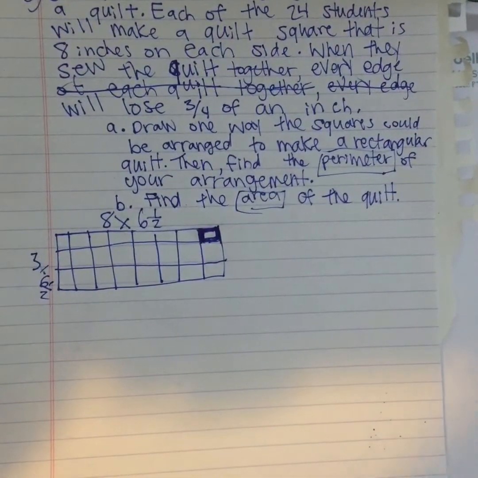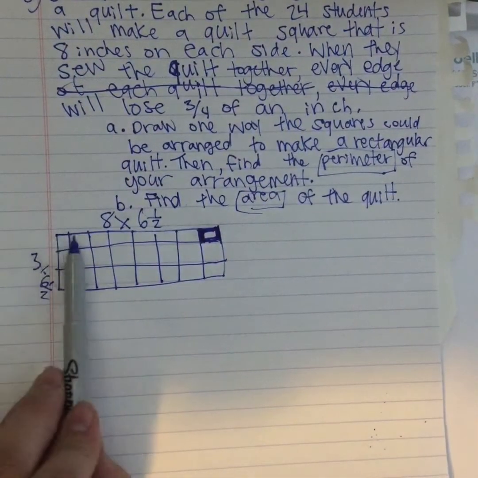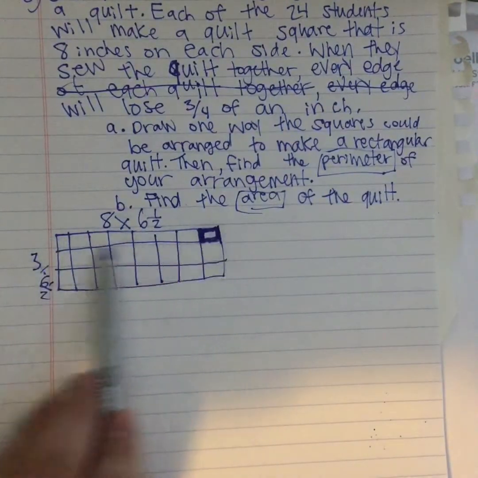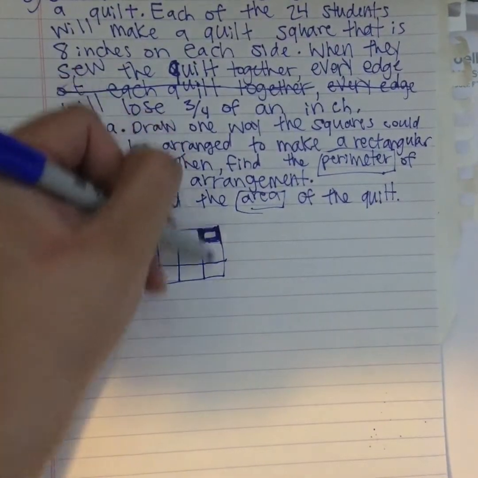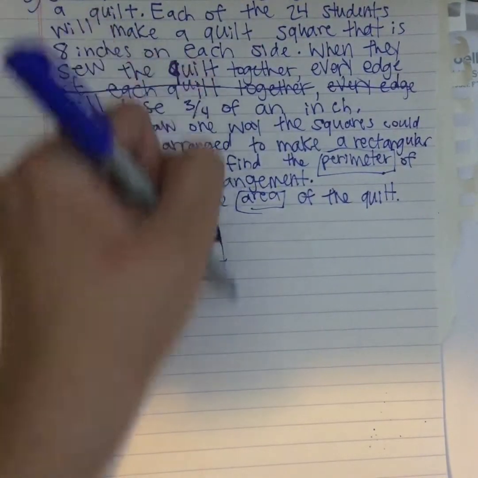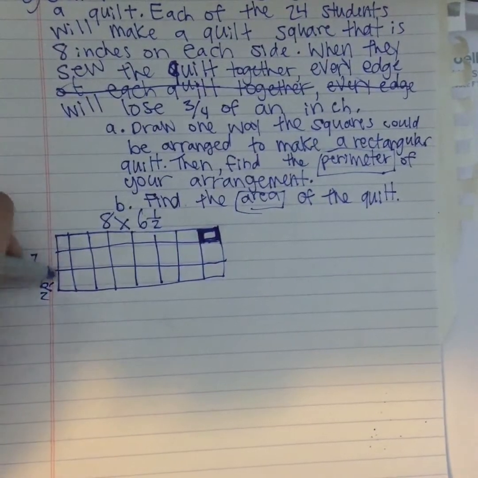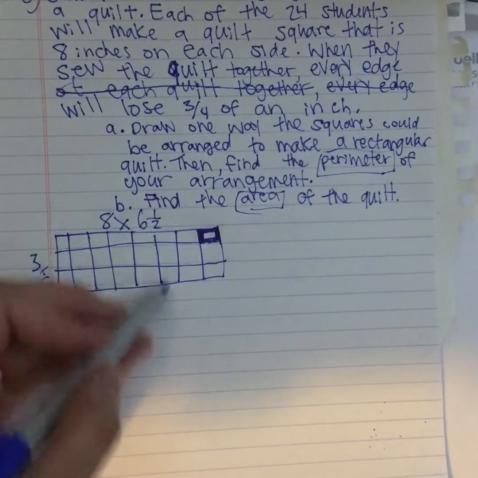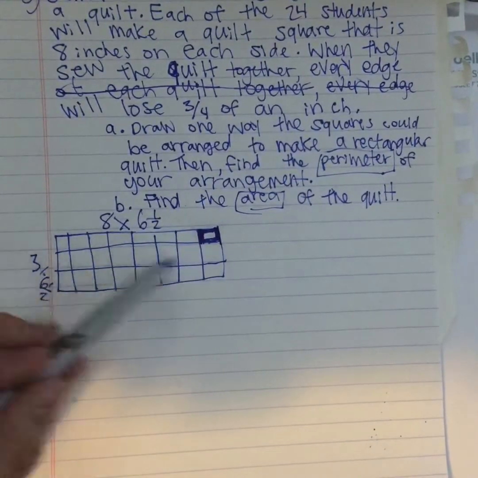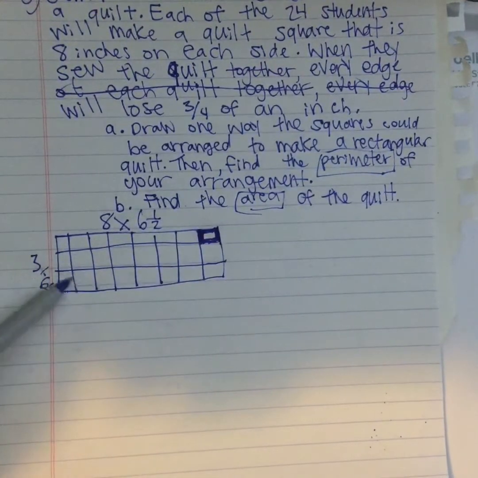Now, since this first part is asking for perimeter, I know I'm looking for this side, this side, this side, plus this side. So all of these added up. Perimeter is like a fence. You're measuring to see if you want to put a border or something. It doesn't say you're putting a border, but that's how you would measure that. Area, you're measuring how much room there is on the inside, right?